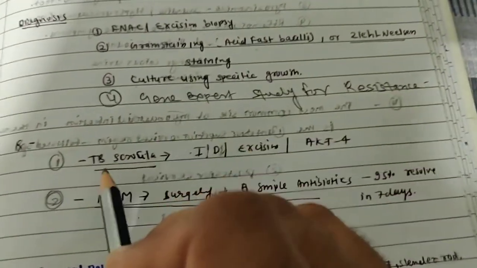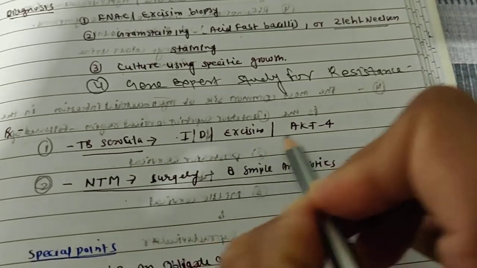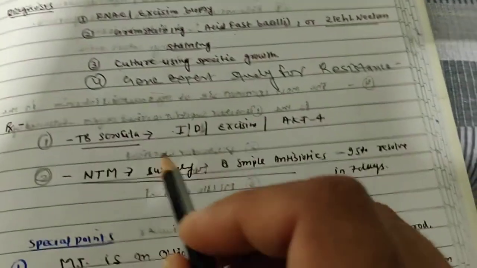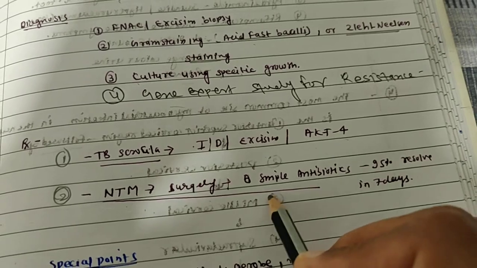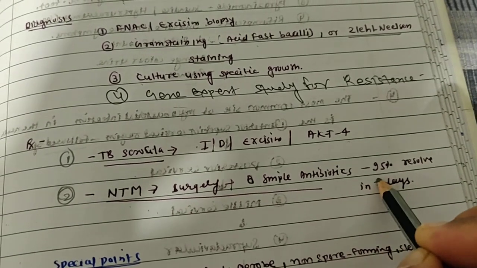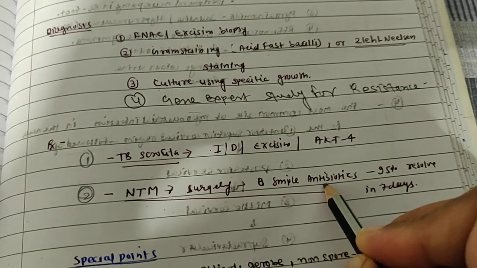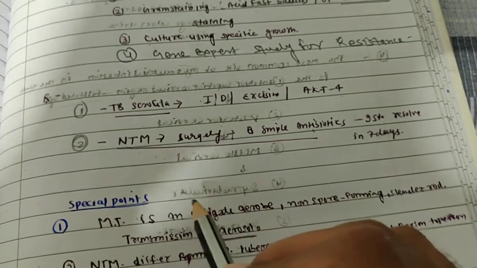The treatment of tuberculous scrofula is excision followed by ATT category 4 (AKT4) for 6 to 9 months. Non-tuberculous disease is treated with a single antibiotic, with 90% result within 7 days. Single antibiotic therapy should be given for non-tubercular mycobacterial infection.